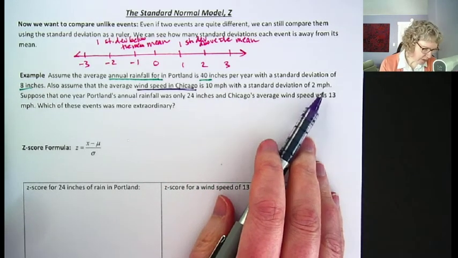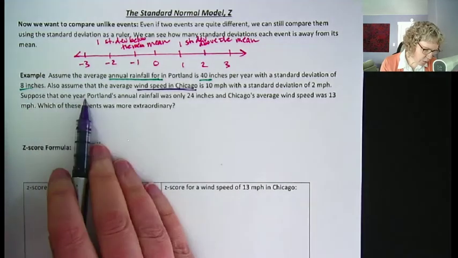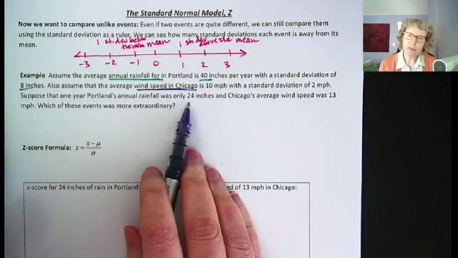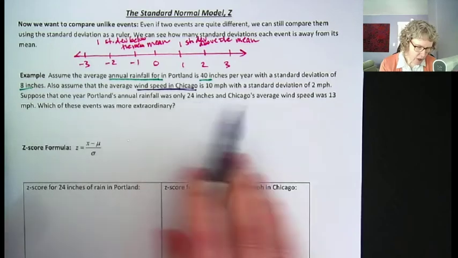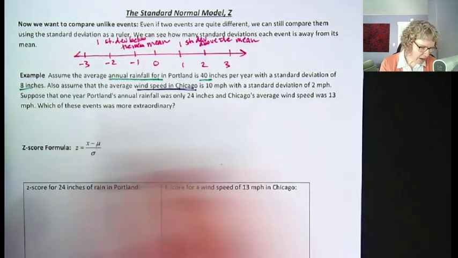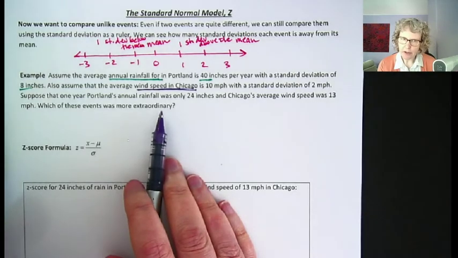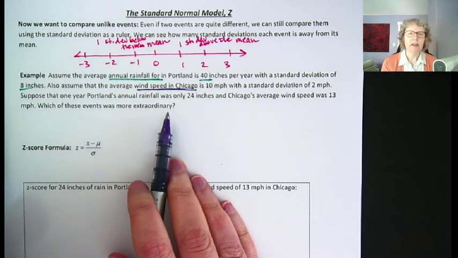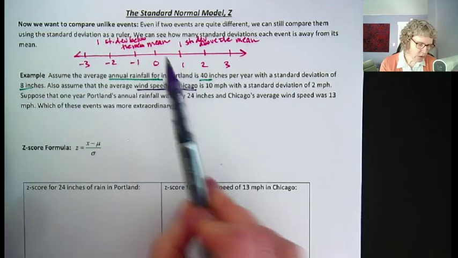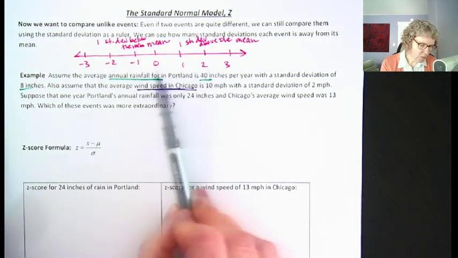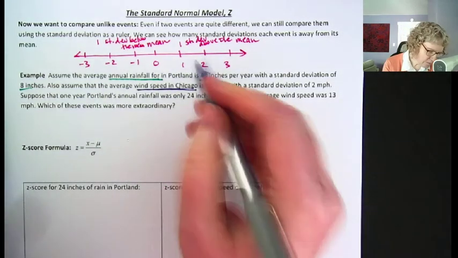So suppose that one year in Portland, the annual rainfall was only 24 inches, and Chicago's average wind speed was 13 miles per hour. Which one of these events was more extraordinary? Okay, so think extraordinary is unusual. So we're going to be looking for which one is furthest from the mean.